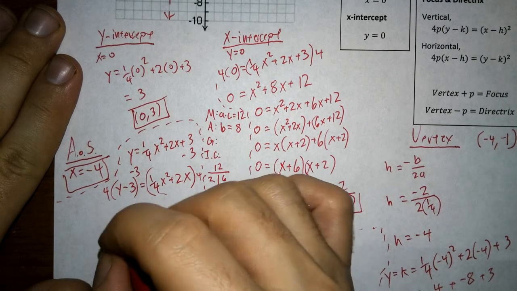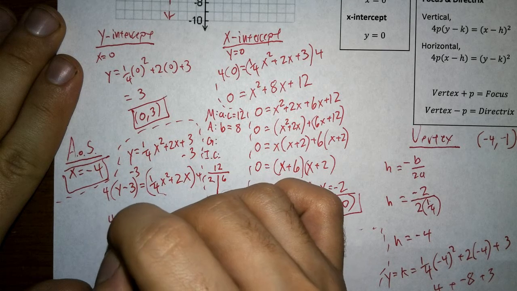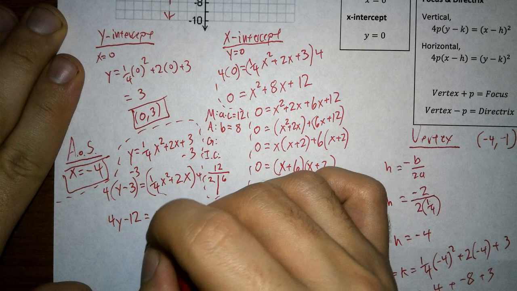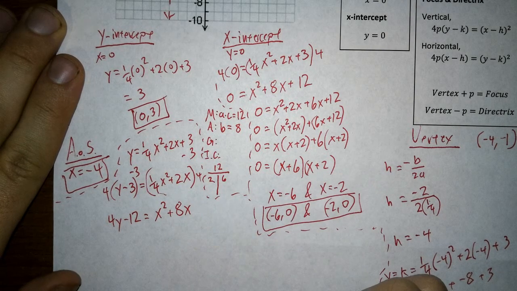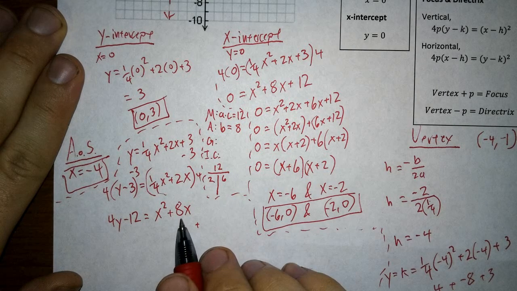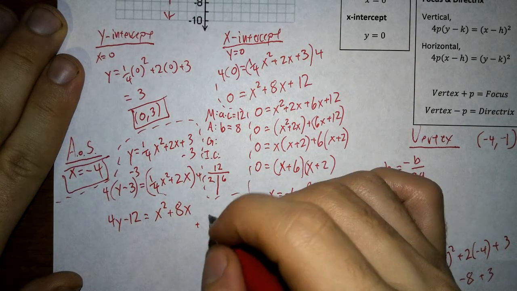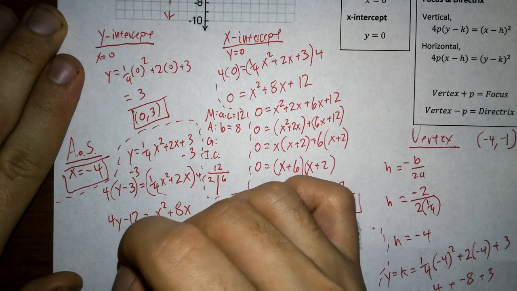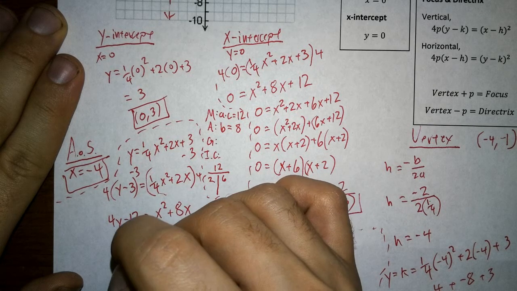Distributing on the left, that's going to give us 4y minus 12 equals x squared plus 8x. So the missing square term that we want to add is going to be b divided by 2, squared. b is equal to 8 here, so we want to do 8 divided by 2, squared, on both sides.